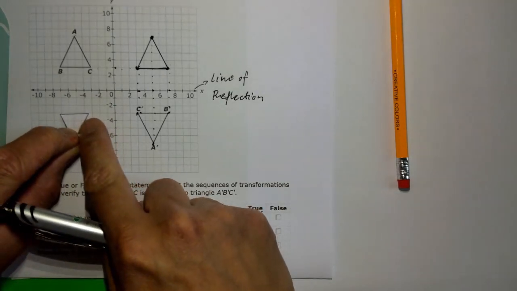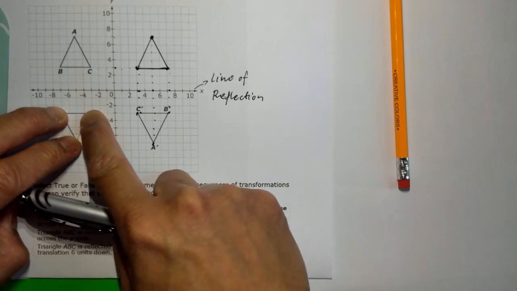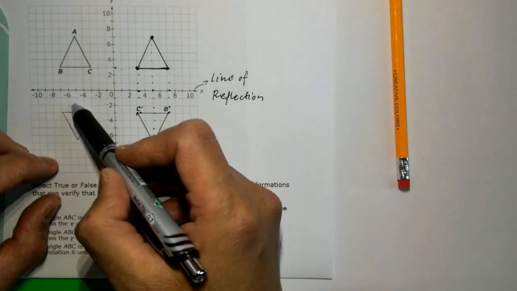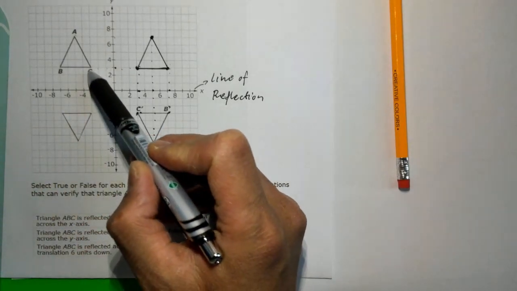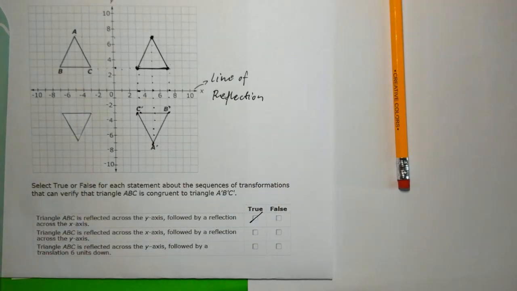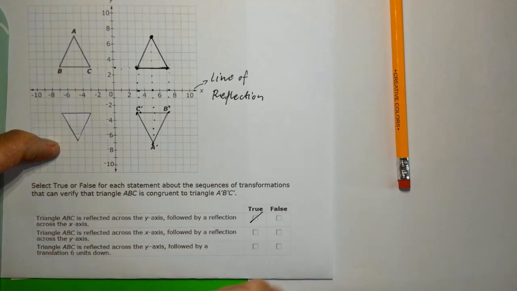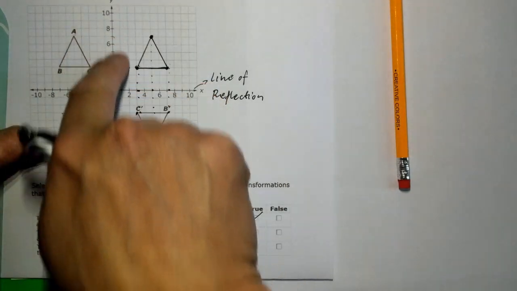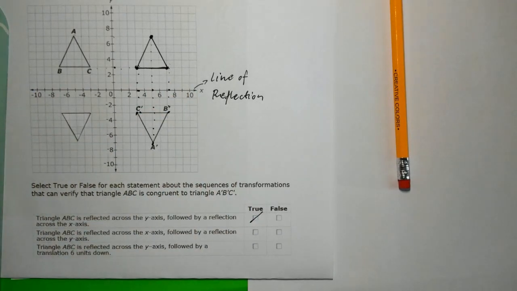Your triangle will be right here, 1, 2, and 3. And then it says followed by a reflection across the y-axis. So from here you reflect this image across the y-axis, and it will be right here. So therefore this one is also true.